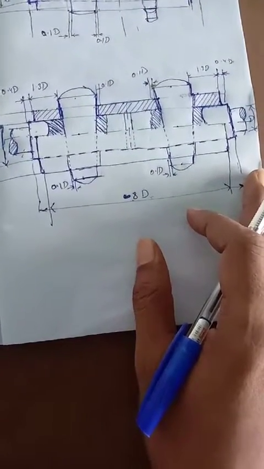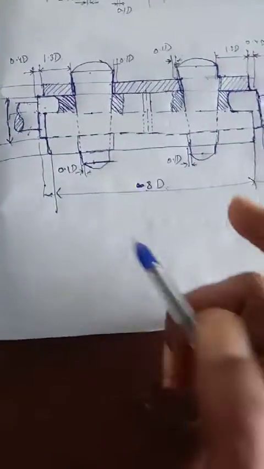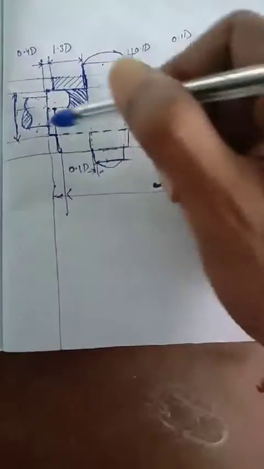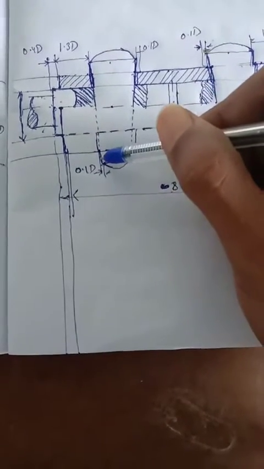Okay, so this is the diagram. You can draw it like this. And this we are seeing on the top view. This position we are going to see on the top view. Now you can see how to draw the top view. Take a dropper and draw all the projection lines. Don't miss any.